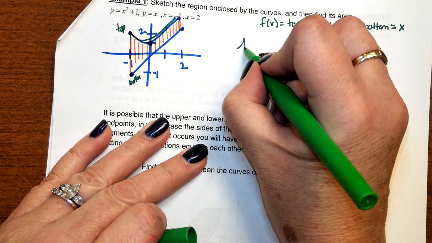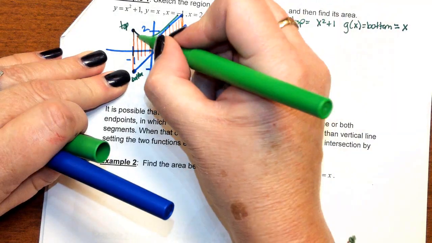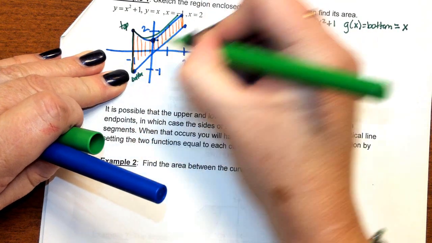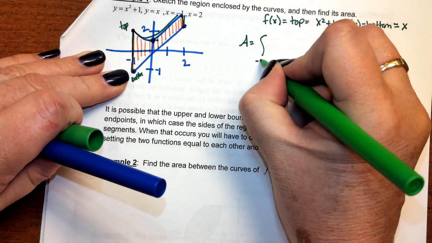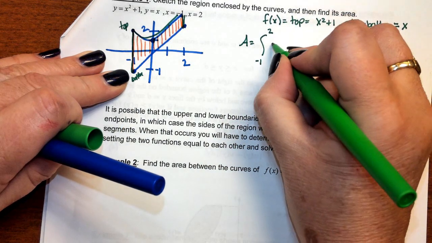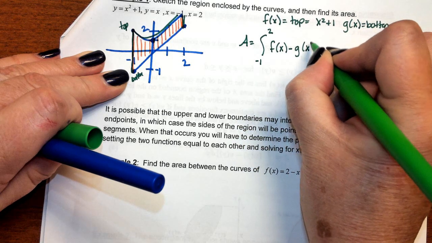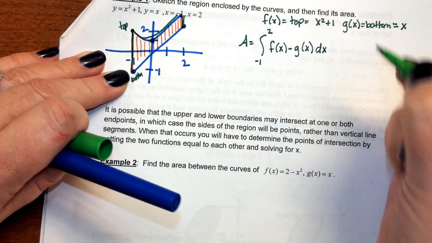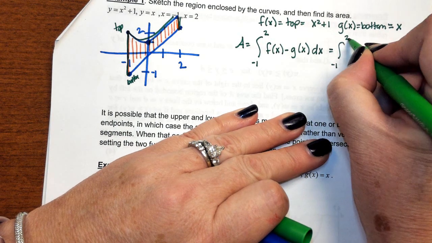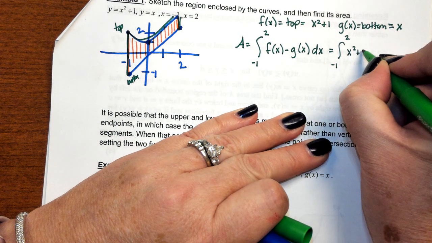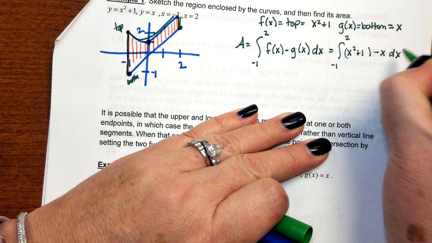So to calculate the area between these two curves, my lower bound x coordinate is where the region is bounded from. The x value is going to be from -1 to 2. And again, it's going to be my f of x minus g of x dx. So I'm going to integrate from -1 to 2 of x squared plus 1 minus x dx.